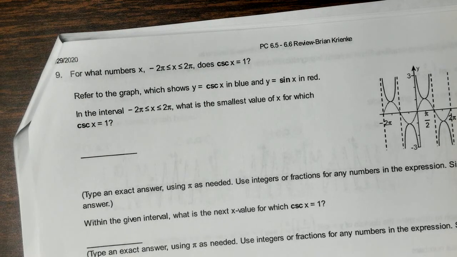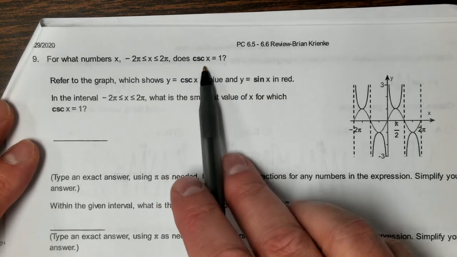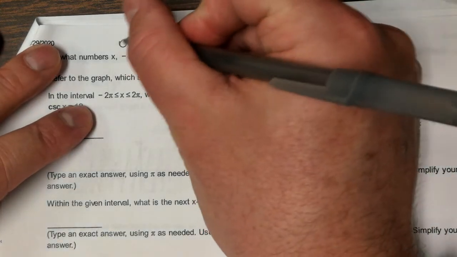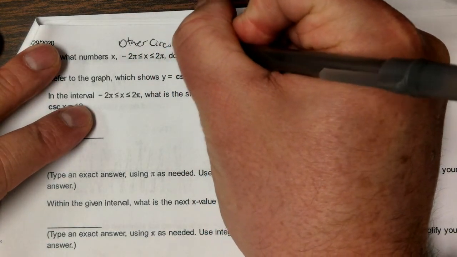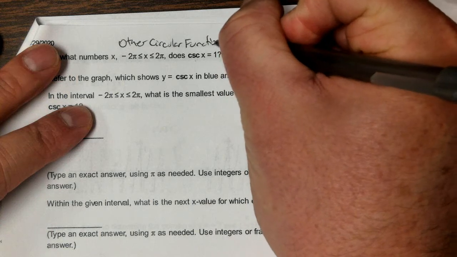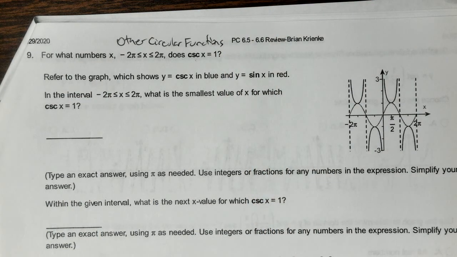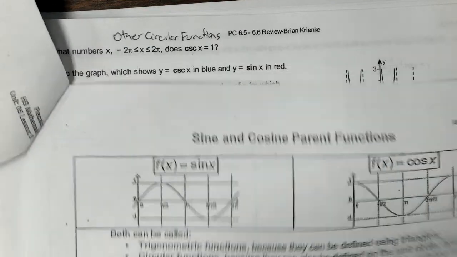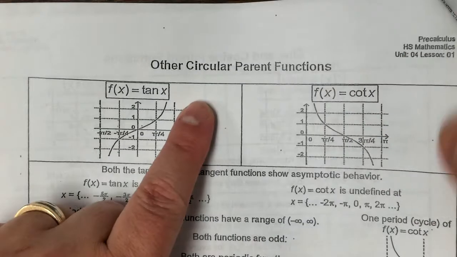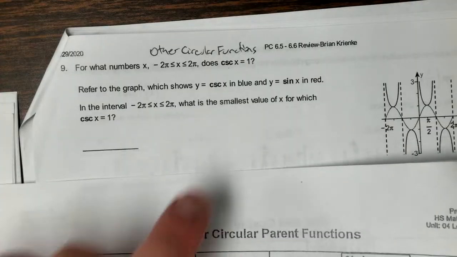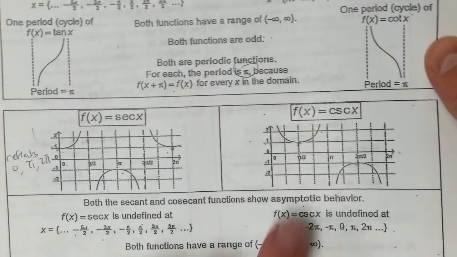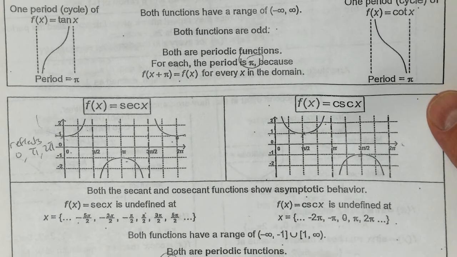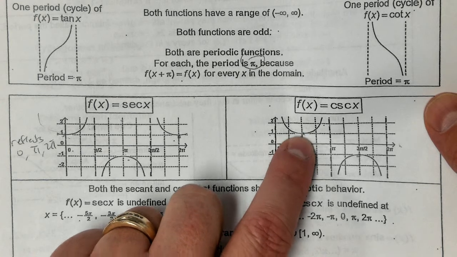Okay, number 9. This one wants to know where cosecant is equal to 1. So if you want to, you can use your other circular functions handout. Remember, you have your unit circle, and if you flip a couple of pages, there's sine and cosine, and here's this. The one we're looking at is cosecant, so that's there. The question is asking about where it's equal to 1, and I can see that'd be at pi halves.